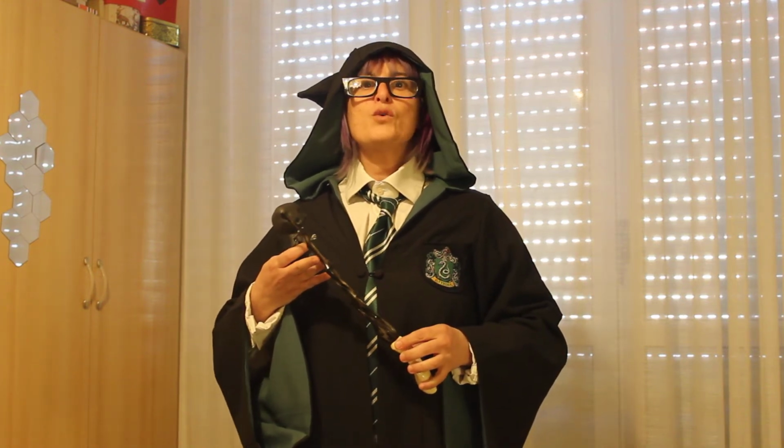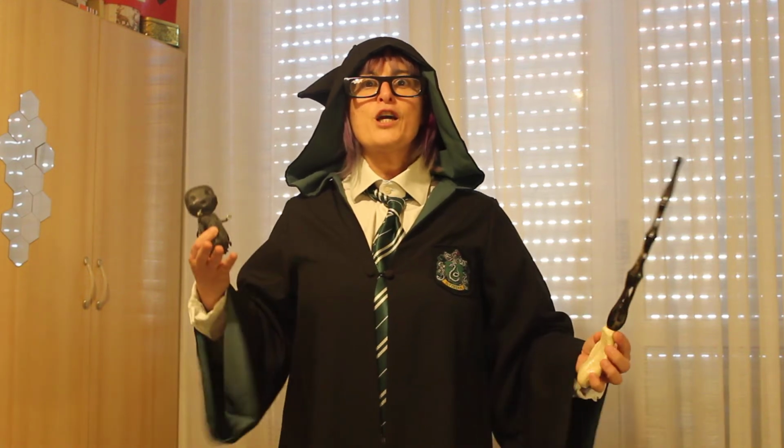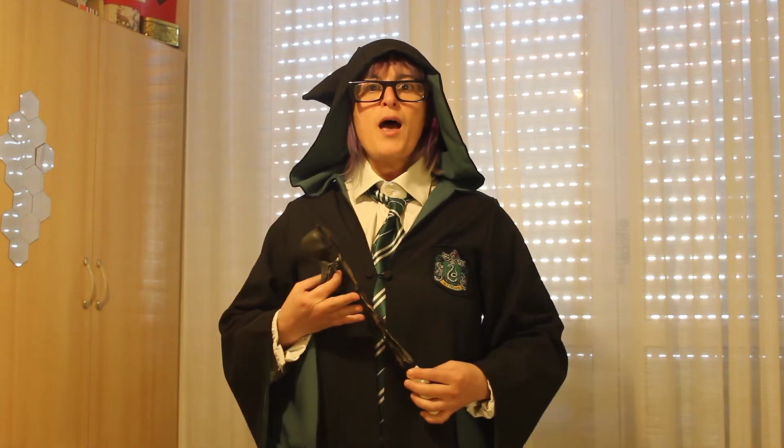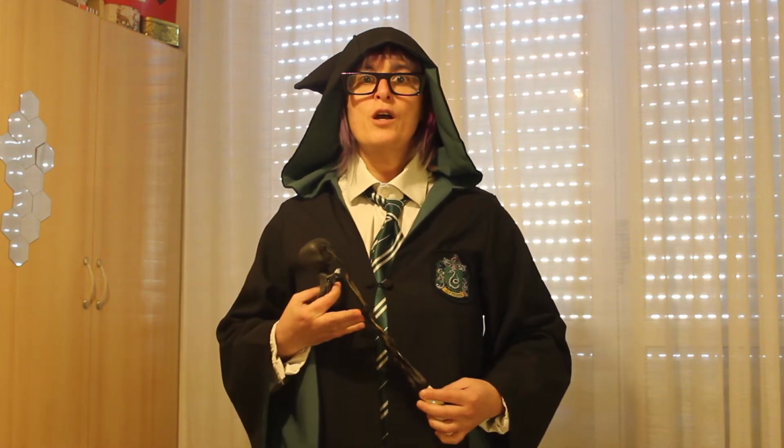So why do we talk about duality? Because it is clear, it is evident that both Harry Potter and Voldemort are extremely powerful, and they both need to kill the other in order to survive.